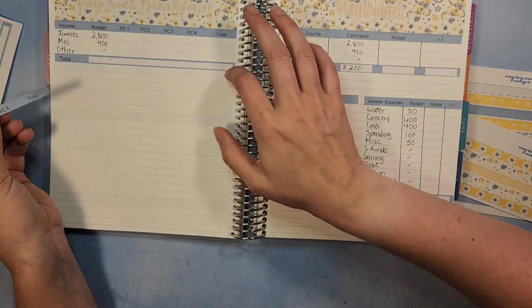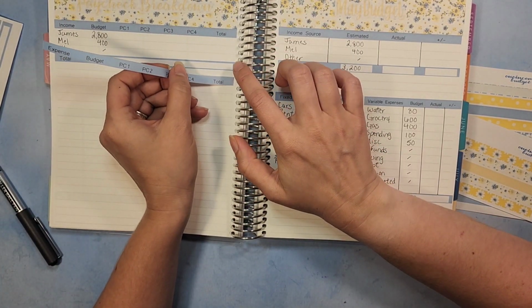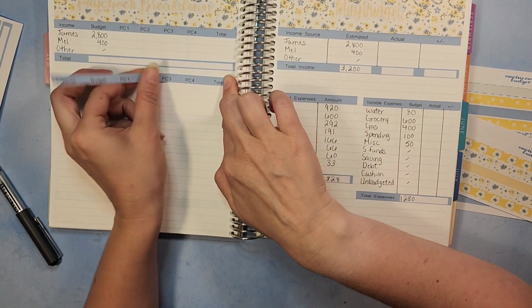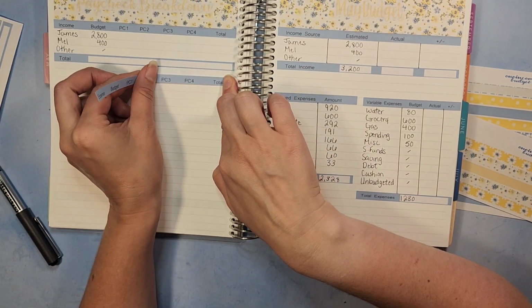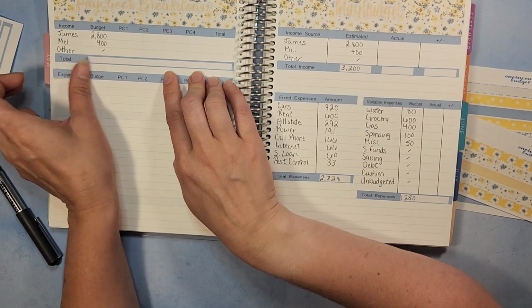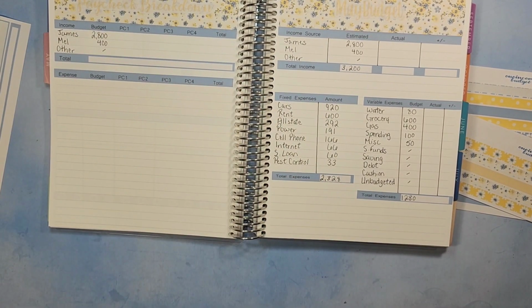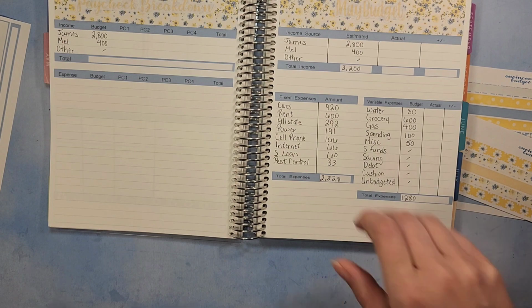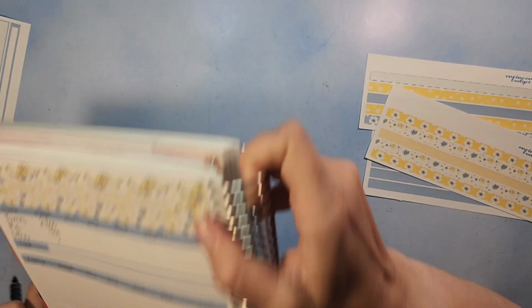So we are using the one that has paycheck 1 through 4, because there are 4 paychecks this month. We also have 1 through 3 and 1 through 5. So depending on how many times you get paid throughout the month, depends on which kit you might need. But that's just the one that we use.